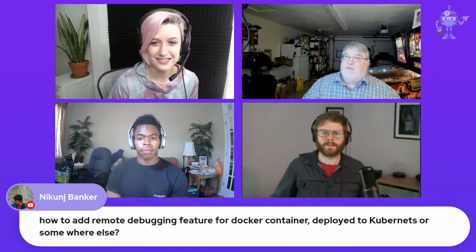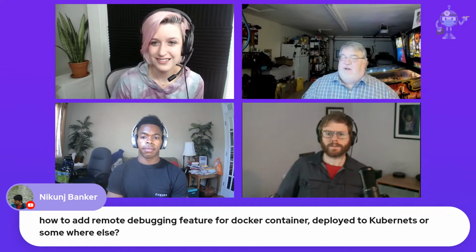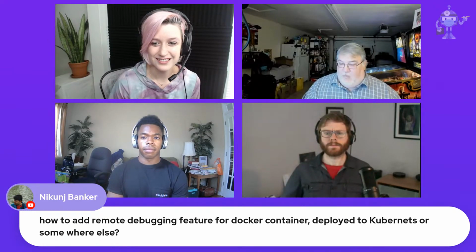You can do some remote stuff when you get into remote containers using Visual Studio Code, remote containers, or remote SSH, but that's not doing a remote debugging session. That's kind of doing a remote VS Code session, and then our extension, for the most part, is running on that remote machine. But to truly do a remote connection, no, we don't do remote debugging.